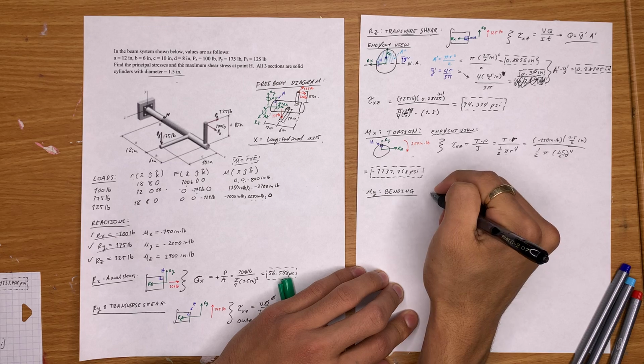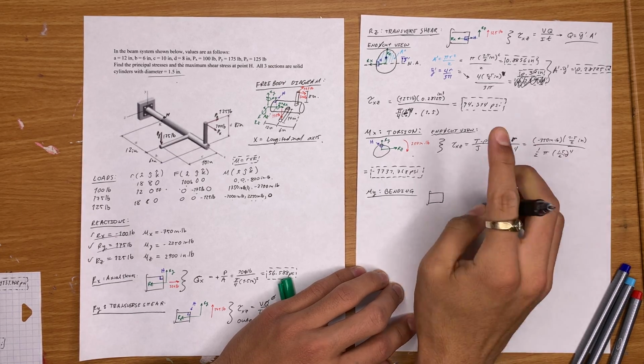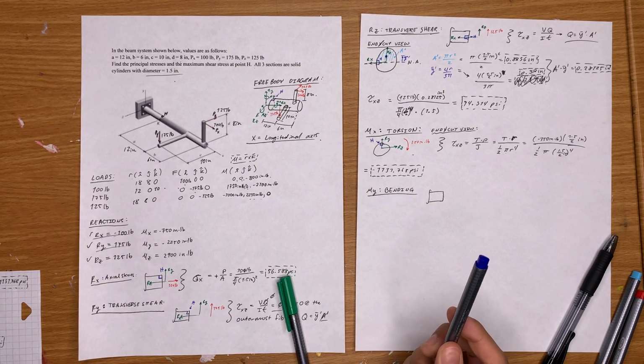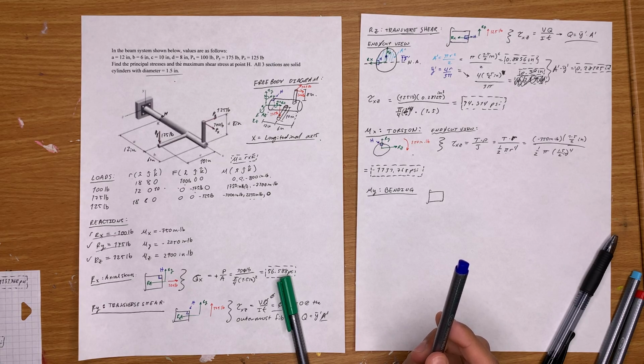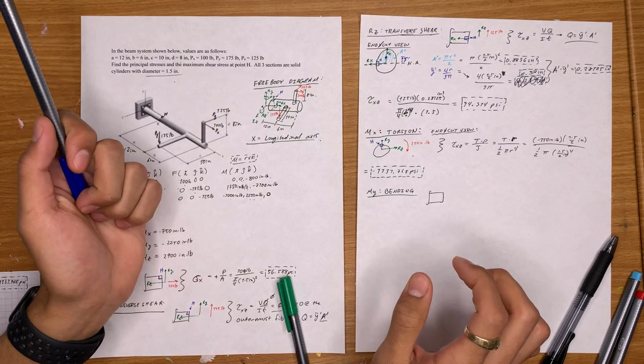So to analyze bending, once again, we look at the side of the cut. And for bending, we must look down the axis in which the moment is acting about. So MY is acting obviously in the Y.